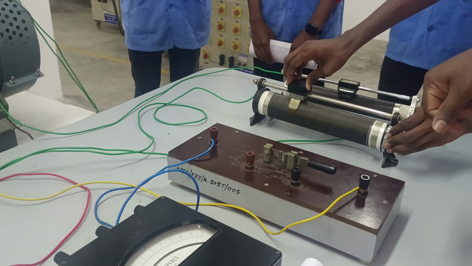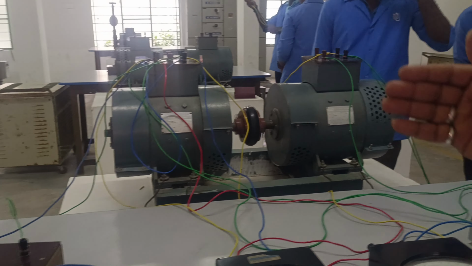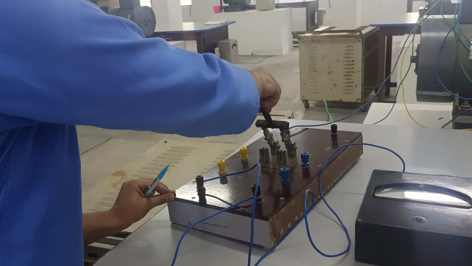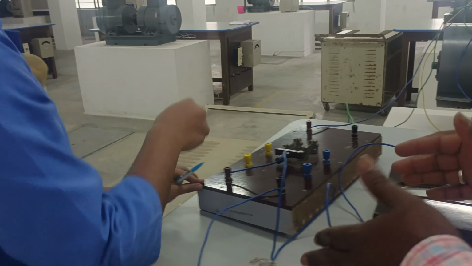So you vary it up to the rated voltage. The rated voltage is how much? 230. Increase it, you can see it now. Now it is 230, so it's enough. The generator is now ready for load. So you can close the switch. Here you are connecting the electrical load.